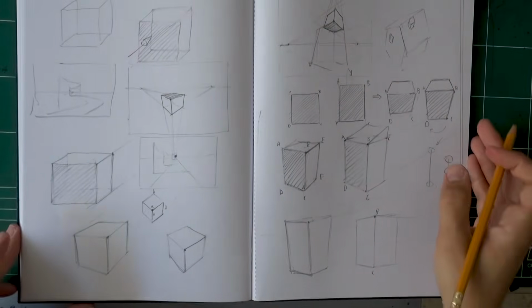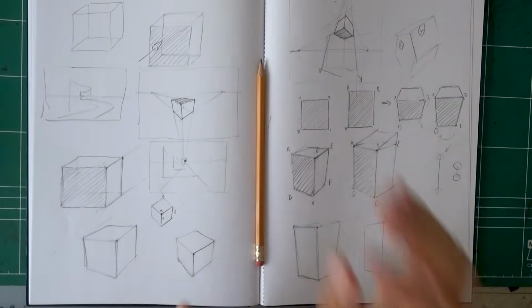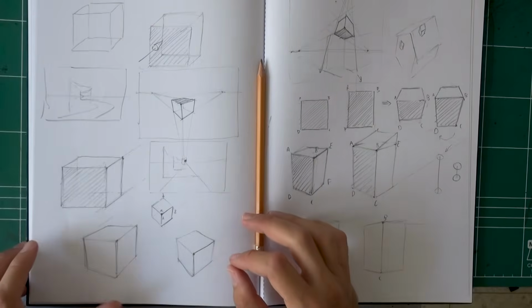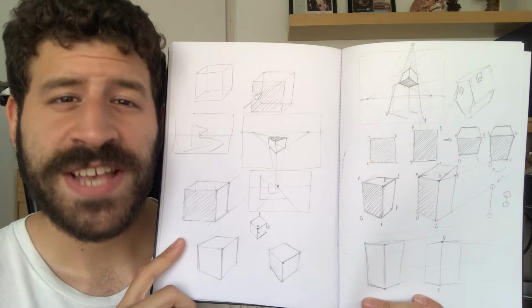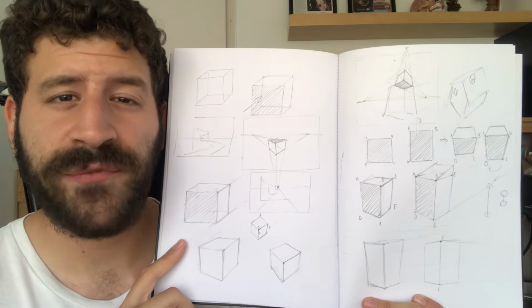Okay, so let me know if you're interested in more, and in particular what types of shapes. I'll definitely do another one real soon. Well, in any case, now let's wrap it up. So that's it for this one. I hope you enjoyed this one and found it useful.